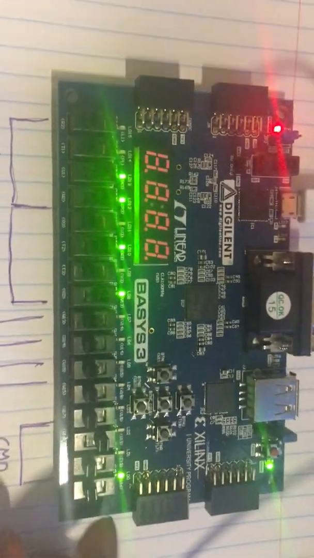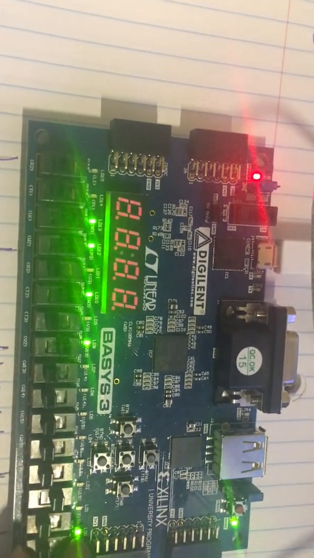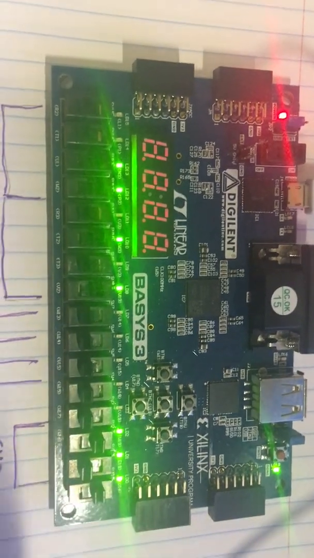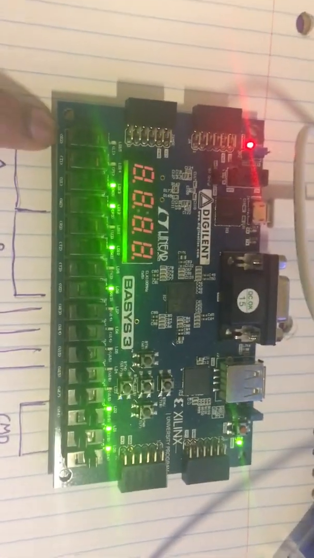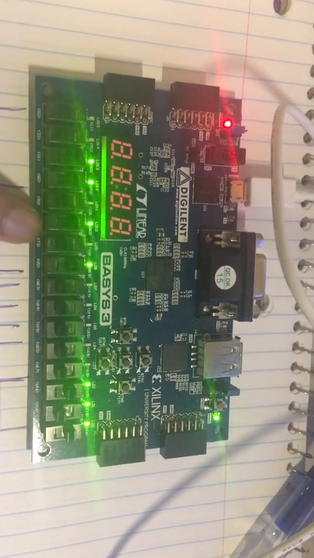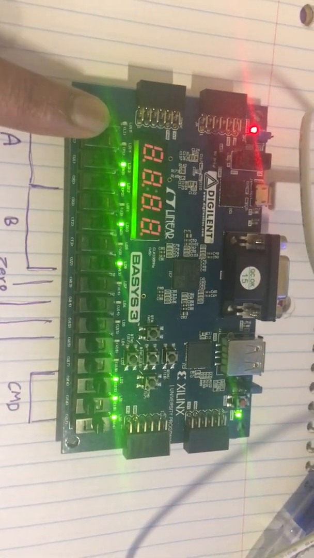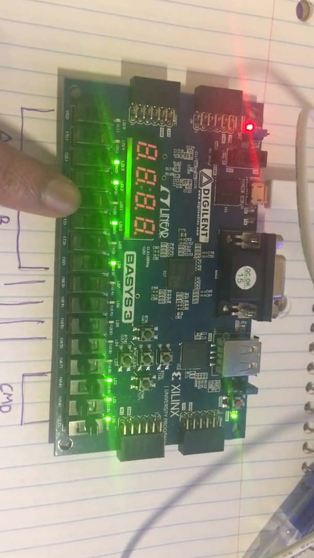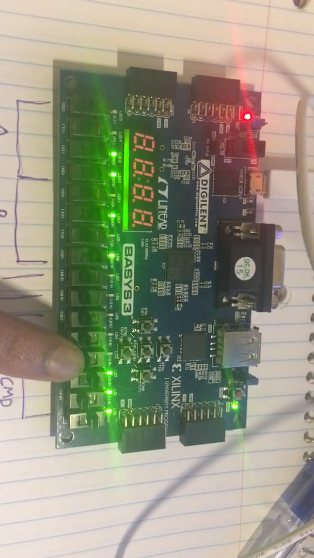And then let's move on to the OR function. Now for the OR function, obviously if any one of the inputs is 1, then we get a 1 for the output. And so the first bits for the A and B inputs are 0, so there's a 0 here.